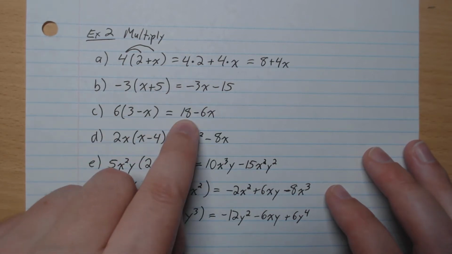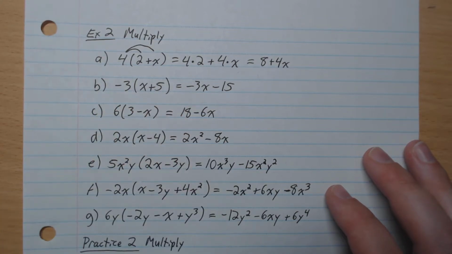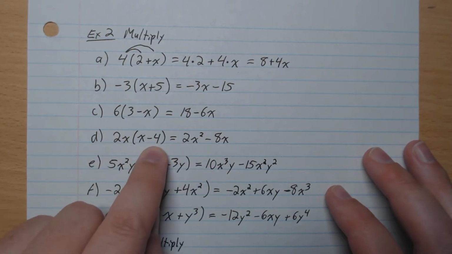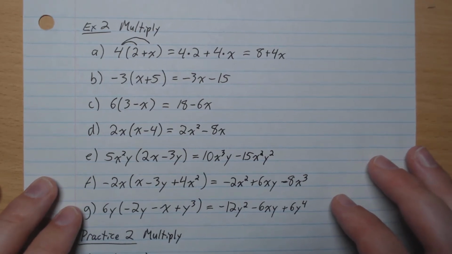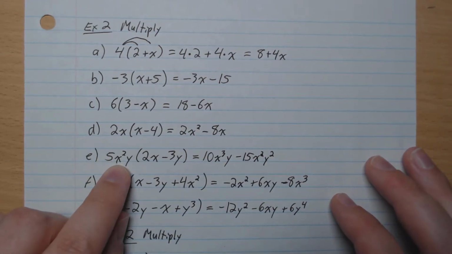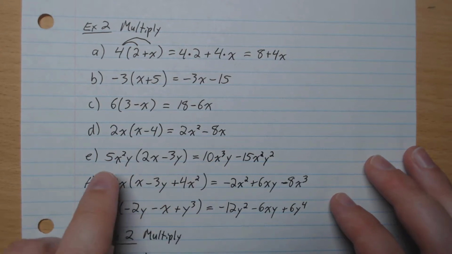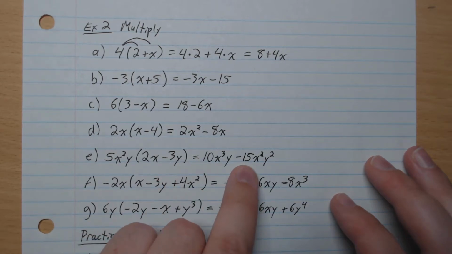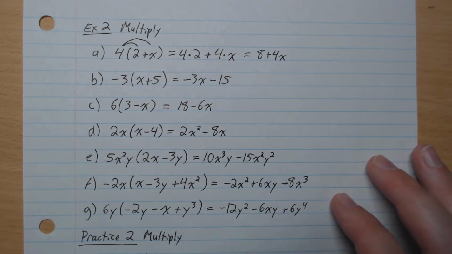6 times 3, 18. 6 times negative x is minus 6x, like that. 2x times x, 2x squared. 2x times minus 4 is negative 8x. E, 5x squared y times 2x gives 10x cubed y. And then 5x squared y times negative 3y gives negative 15x squared y squared, like that.